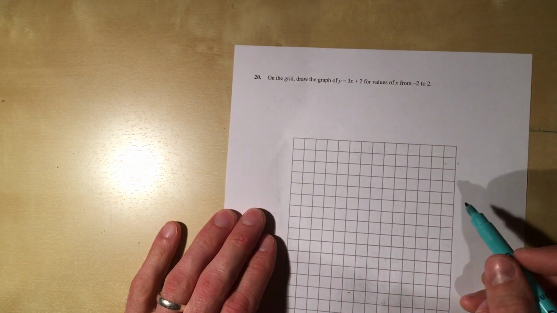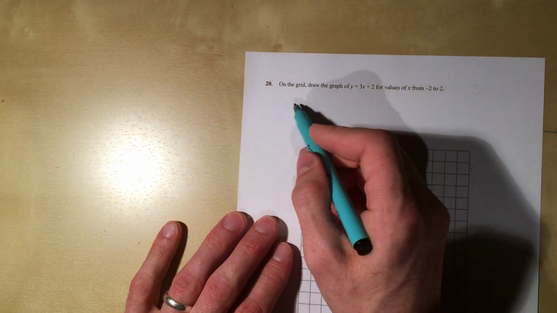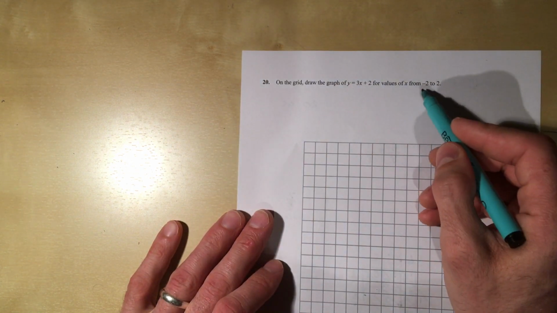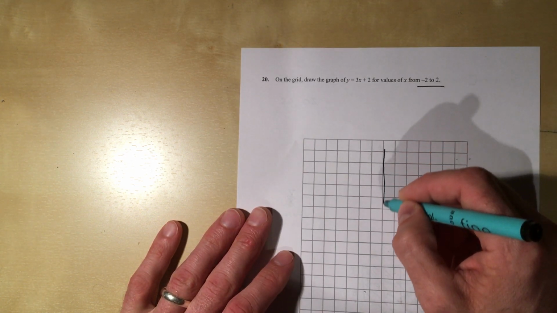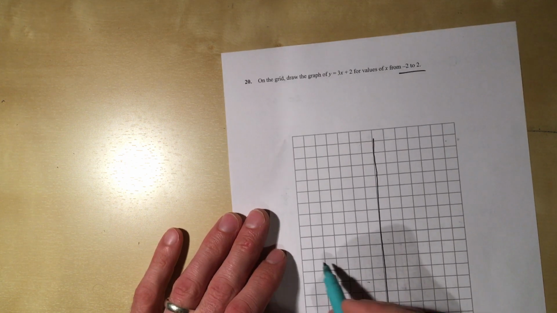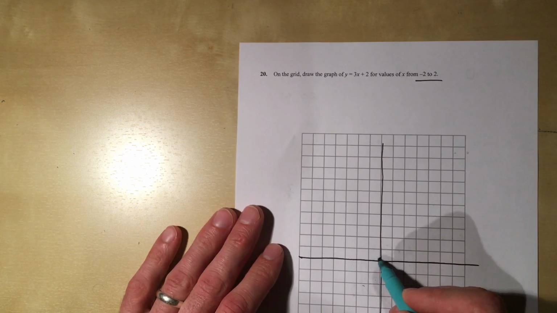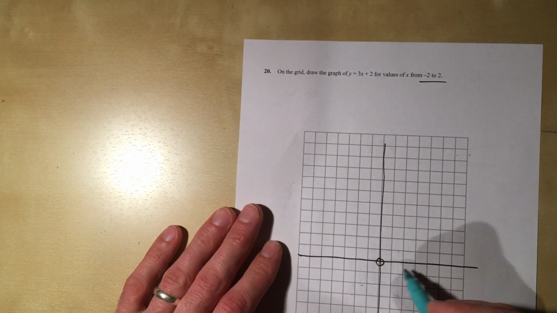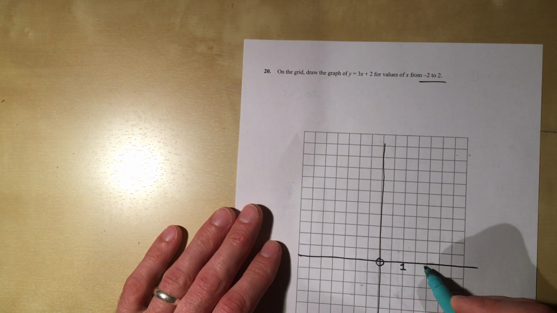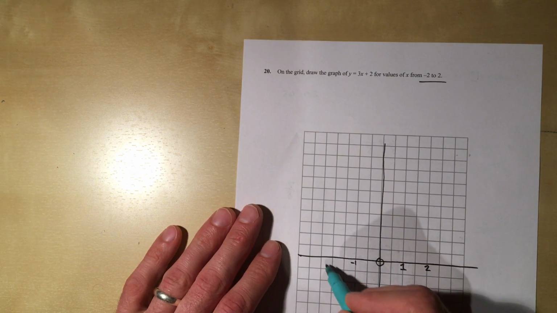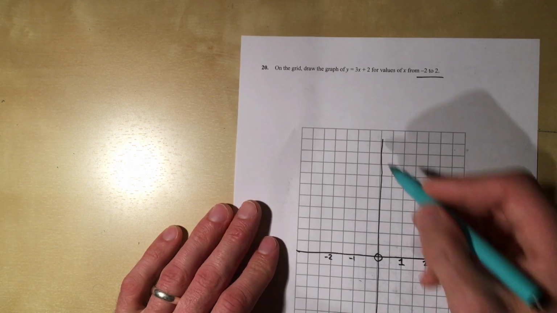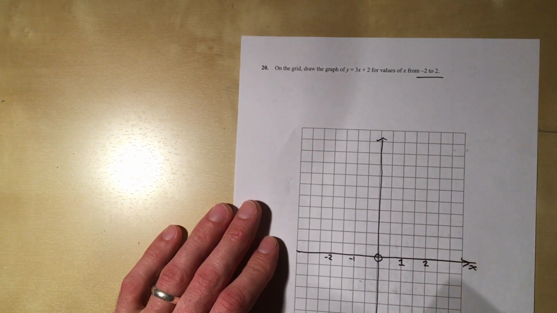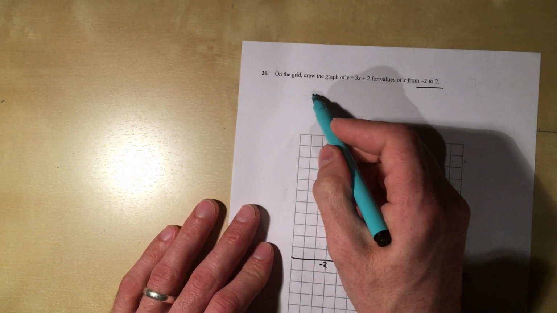Last one on this grid, draw this graph. Now what we need to do is it says, look, x goes from -2 to 2. So with a ruler, you would draw yourself a y-axis down the middle, an x-axis across here. Now, if x is going from -2 to 2, I'm going to use plenty of space and put my x coordinates on like that. And I'm going to leave my y-axis for the moment, and I'll put those y coordinates on in a minute.